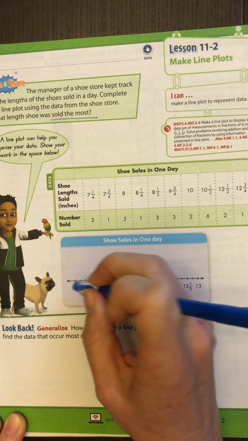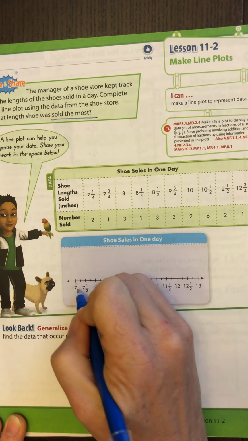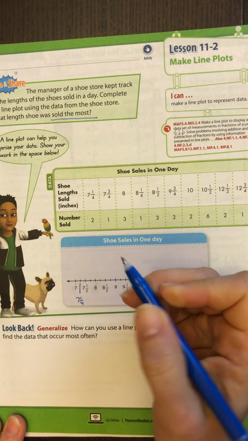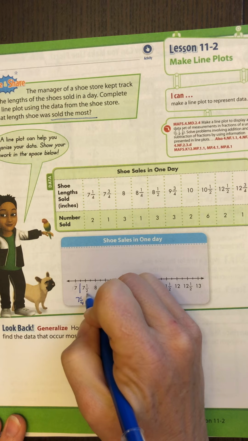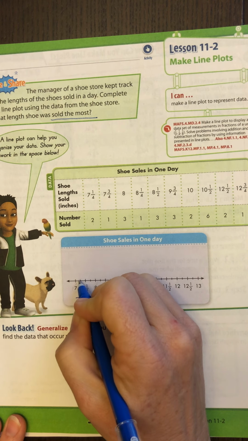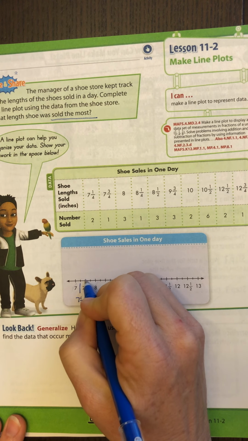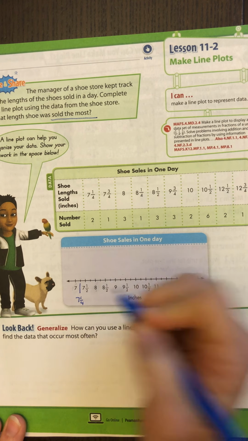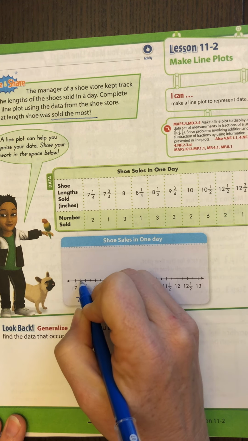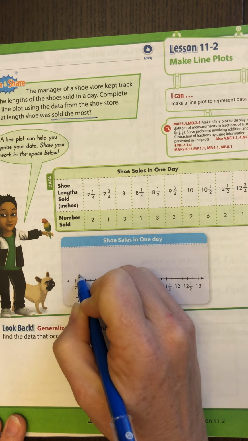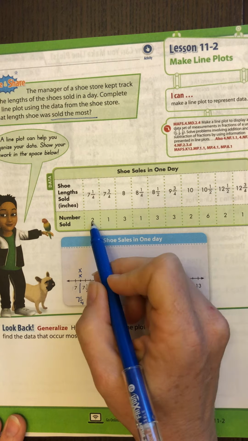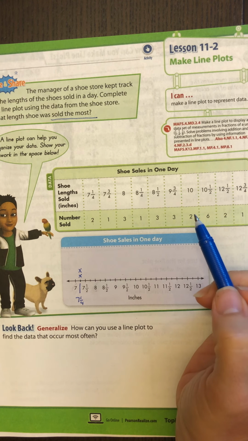We know that 7 1/4 comes before 7 1/2 because 7 1/2 is the same thing as 7 2/4. So 7, 7 1/4, 7 2/4, 7 3/4, 7 4/4, or 8. So this right here would be 7 1/4, and I could draw X's or dots, and I mark that there are 2 shoes at 7 1/4.